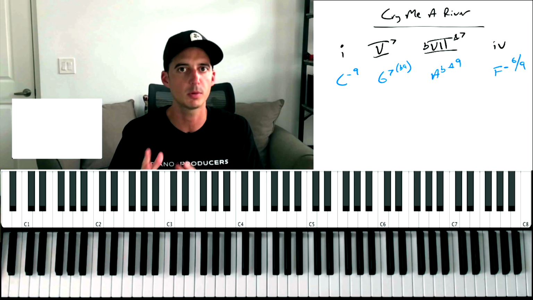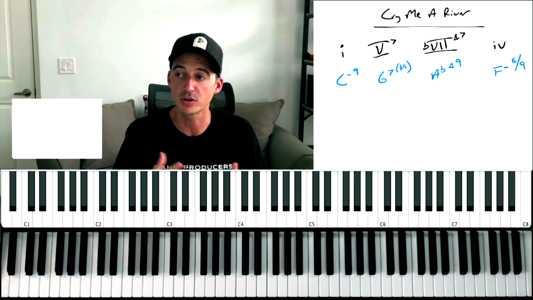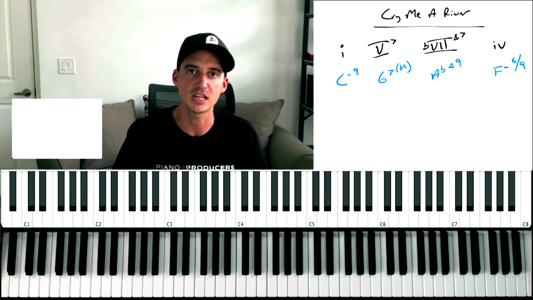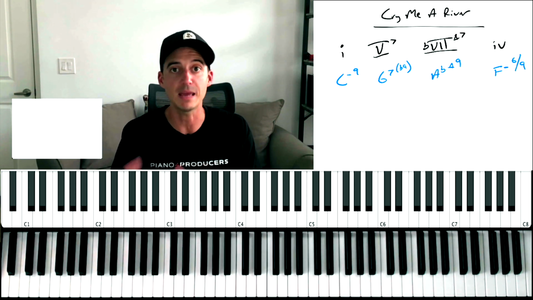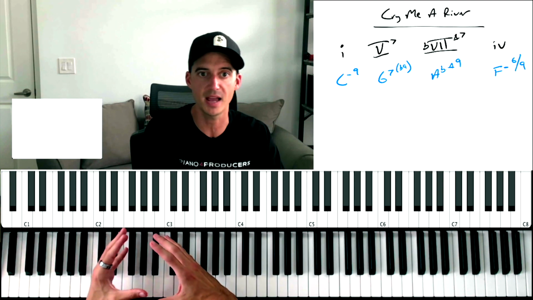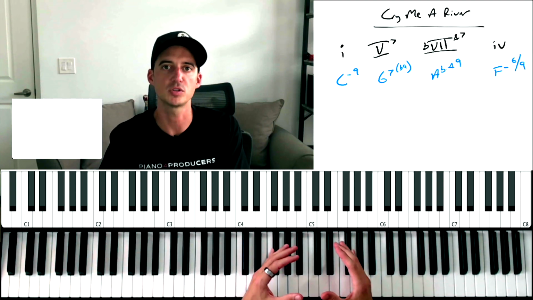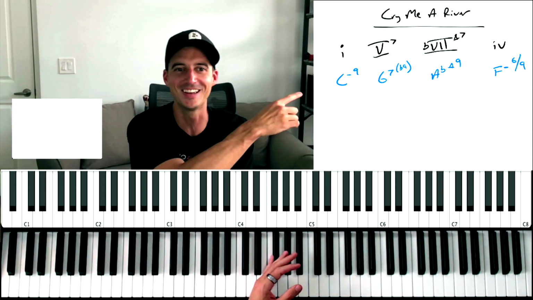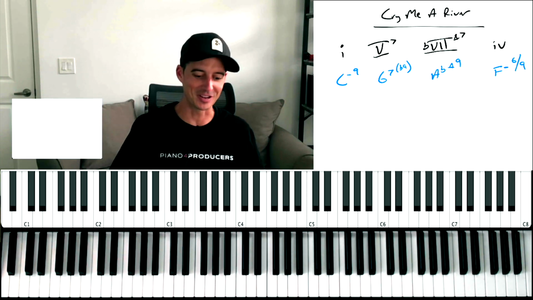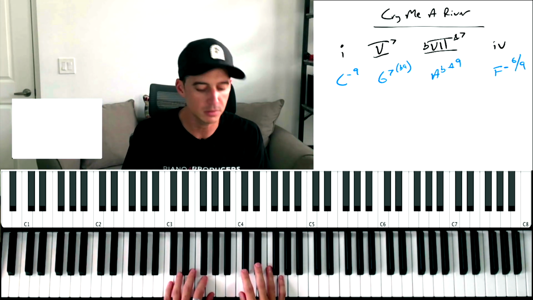I'm not gonna be talking about the voicings so much individually, but just to show you the power of when you understand these extensions, how they change the vibe of the chord progression. So I'm gonna A-B this. The first time I'm gonna play it just triads, and the second time I'm going to attempt to play the exact extensions I just wrote down here. Okay, so let's see.